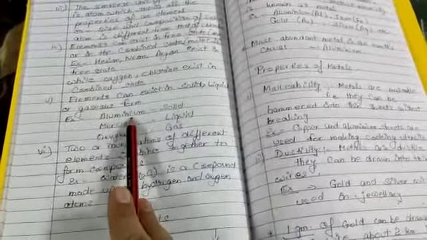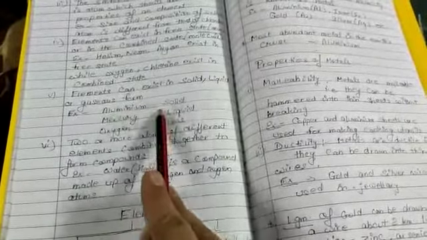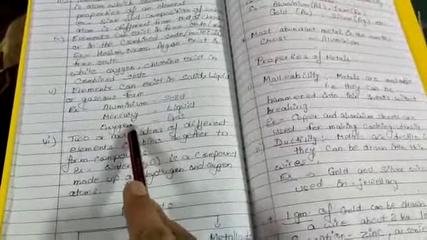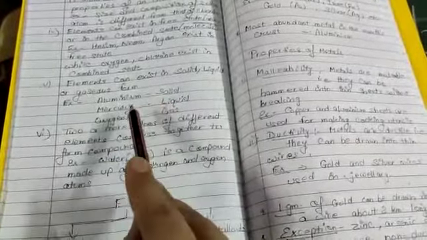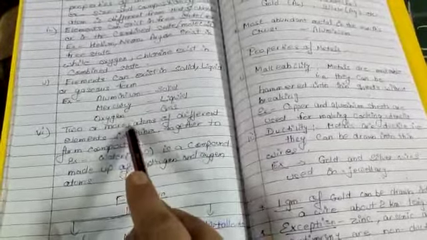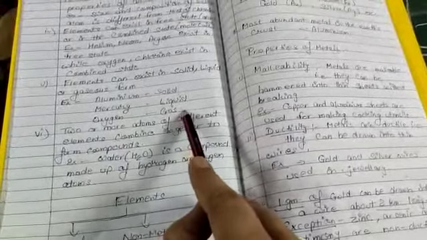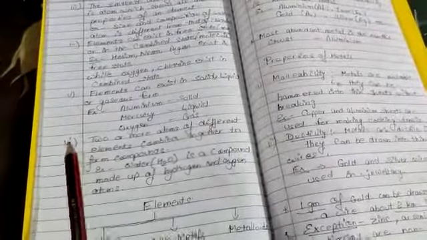Next is elements can exist in all three states: solid, liquid and gaseous. For example, aluminium, gold, silver are elements in solid state. Mercury is present in the liquid state. Bromine also is an element and present in the liquid state. Oxygen, chlorine, hydrogen, nitrogen are in the gaseous state.